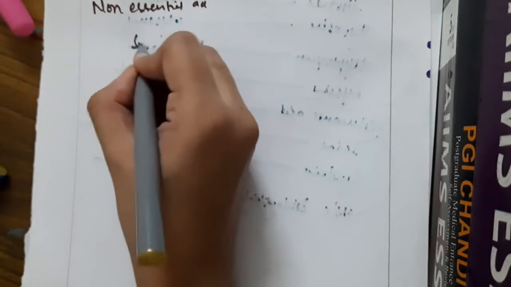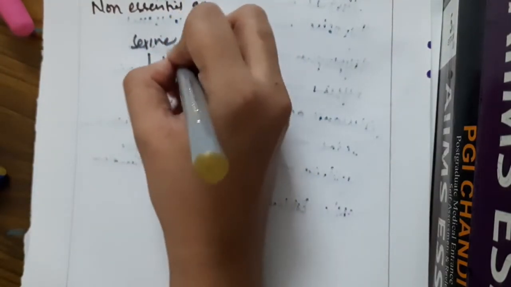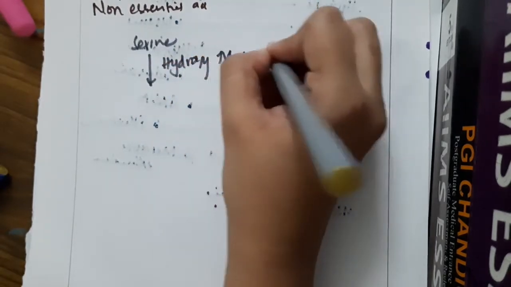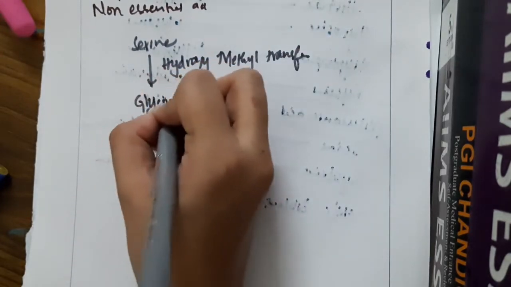Now coming to the synthesis of glycine. There is a molecule called serine. Serine, in the presence of serine hydroxymethyl transferase, forms glycine.